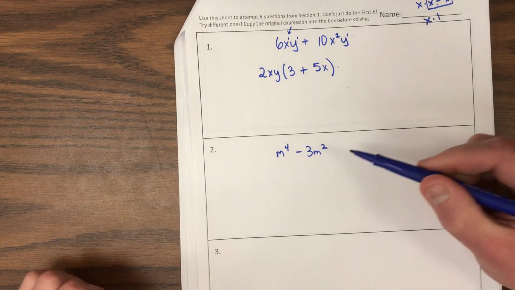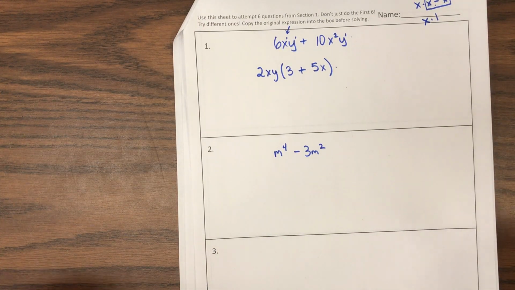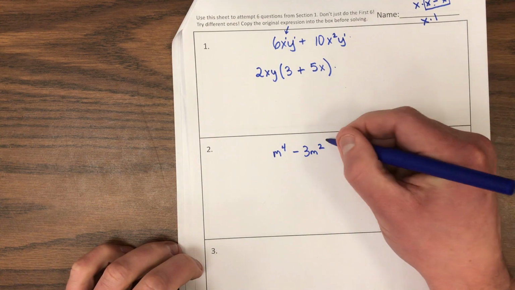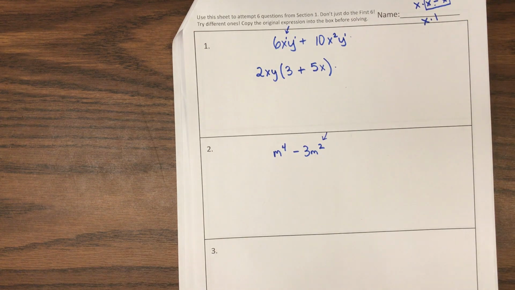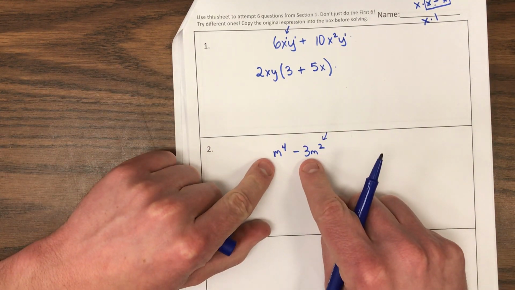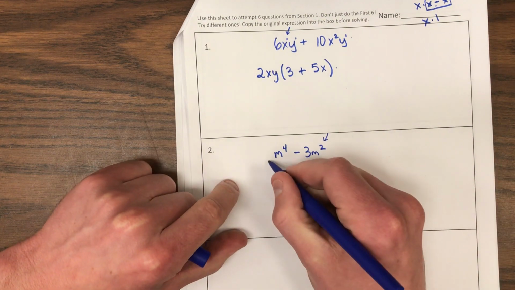So now I see that the highest, sorry, I keep saying highest when I want to say lowest. The lowest degree of m out of all my terms is this 2. And so that means I can factor out an m squared of this one. I look at the numerical parts of these two terms. This one doesn't even have a numerical part.